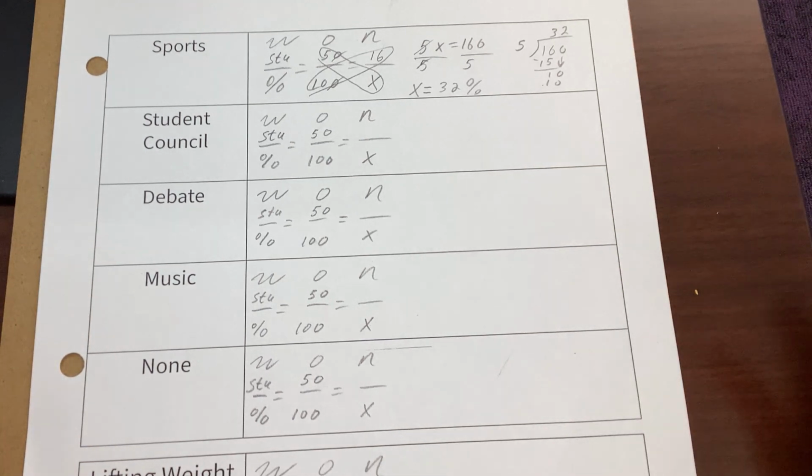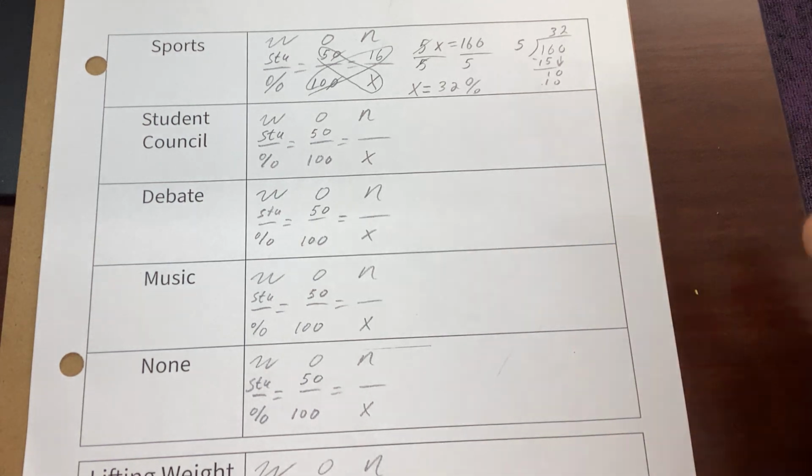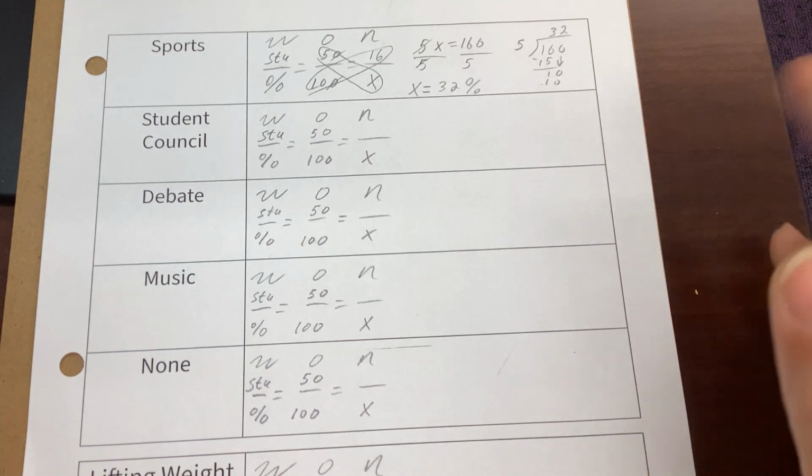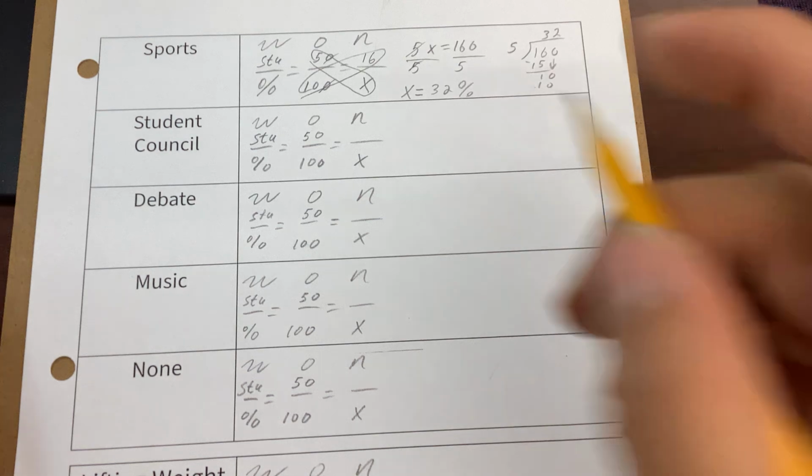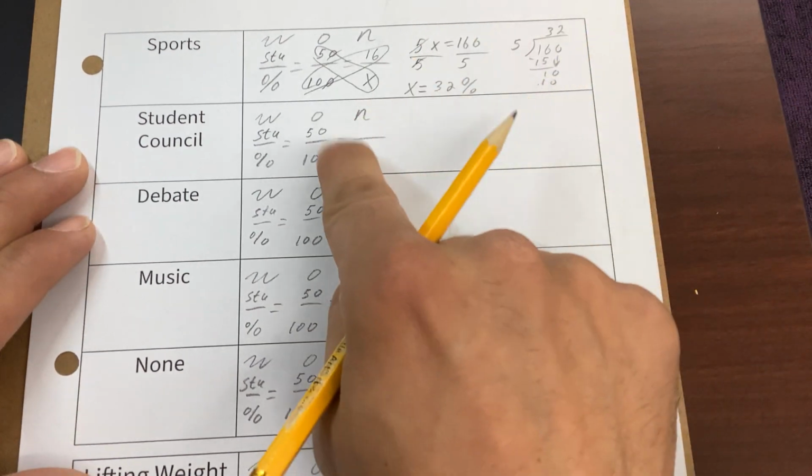Okay, hopefully that was a long enough, good enough pause. Probably took you maybe 10 minutes, maybe 15 almost, because there's a lot to do. If you're using a calculator, maybe a little bit faster, but either way. Let's go ahead and take a look.